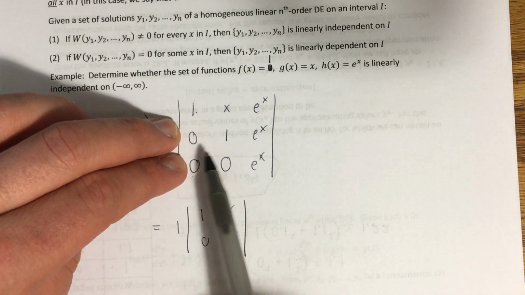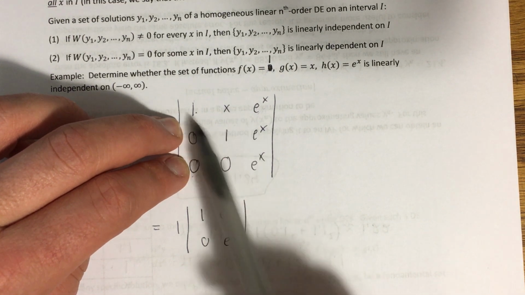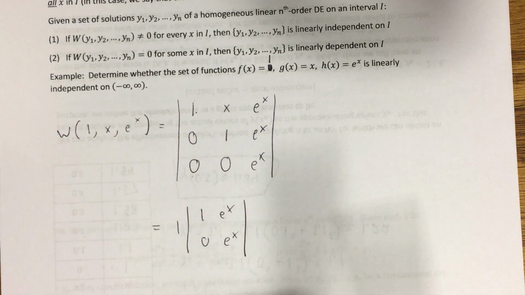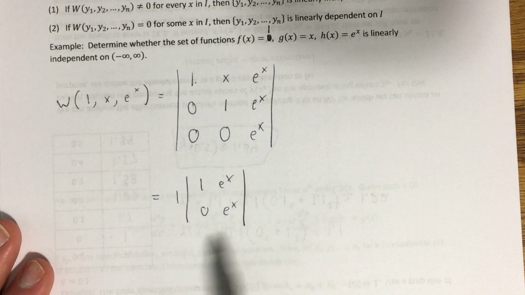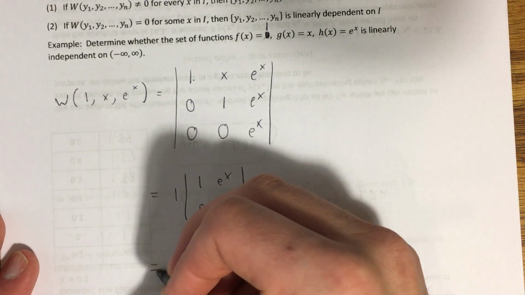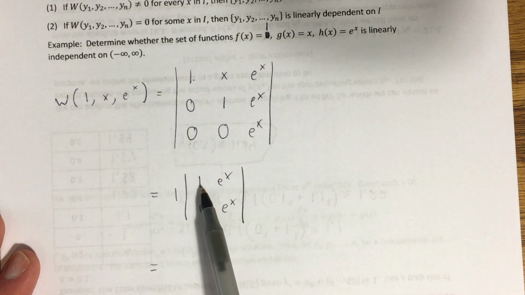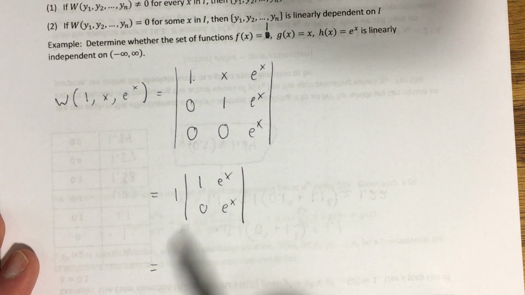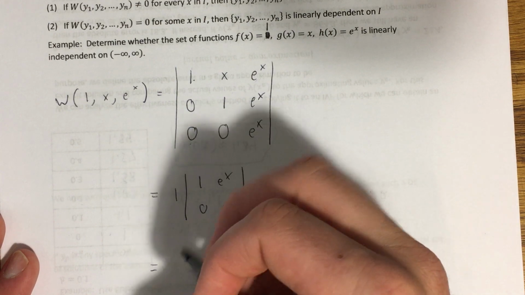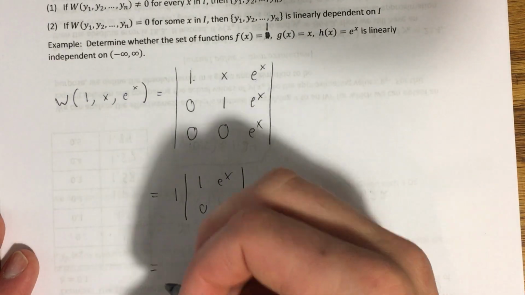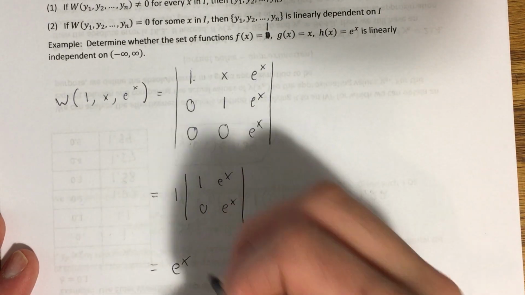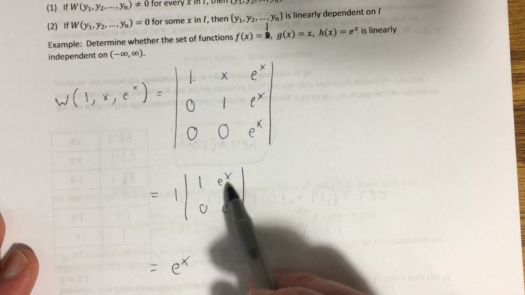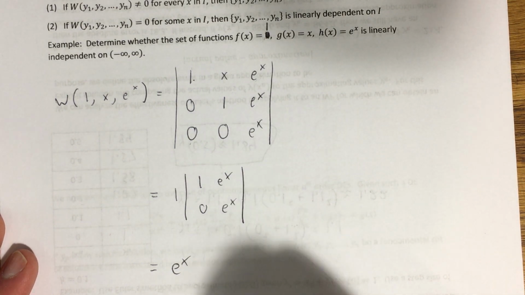Both of those entries are zeros, and when I multiply them by the cofactors in that expansion, everything else just goes to 0, and so this is all I need to consider. This is a 2 by 2 determinant. We evaluate these by multiplying the main diagonal entries and subtracting the product on the other diagonal. 1 times e to the x is e to the x. Everything times 1 is just itself, so I don't need to write that 1 anymore. e to the x minus 0, which is just e to the x.